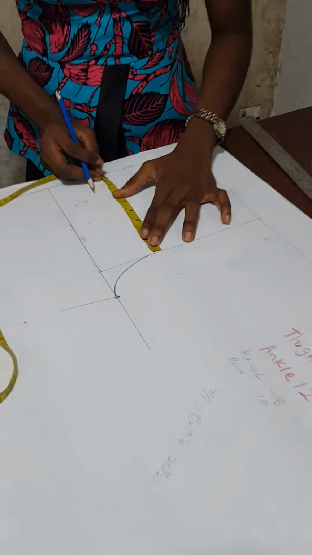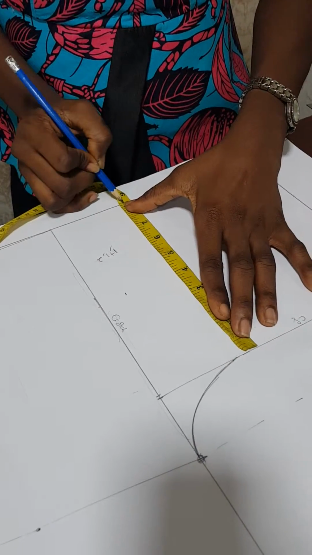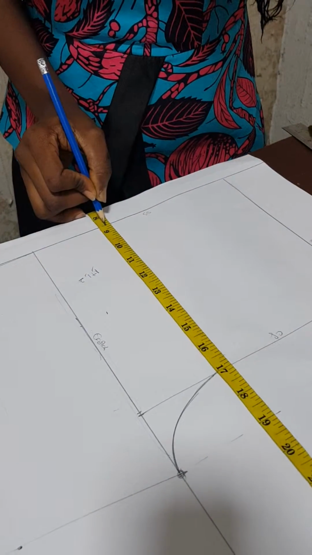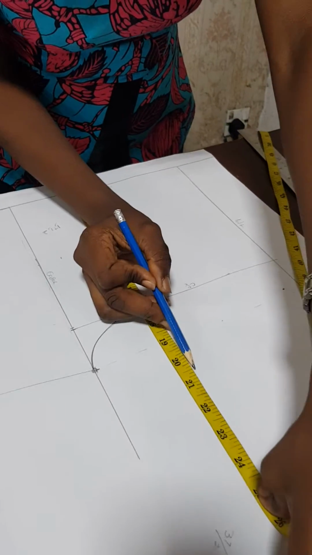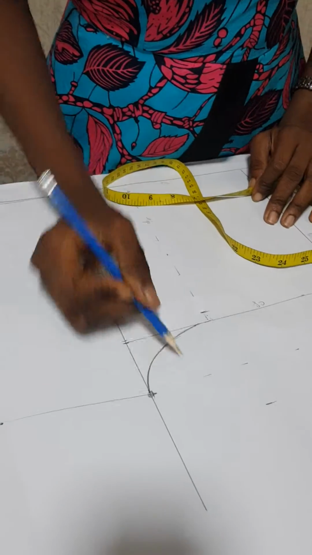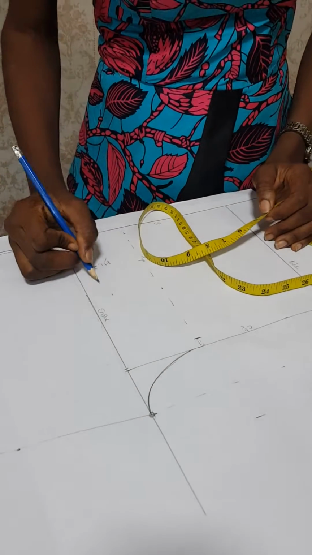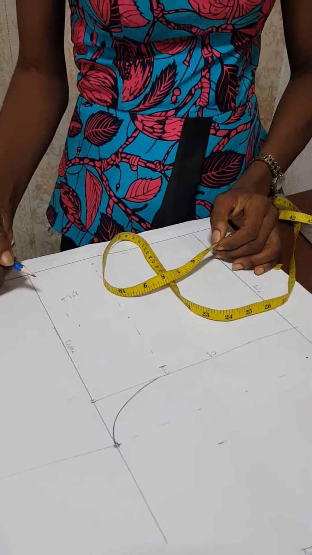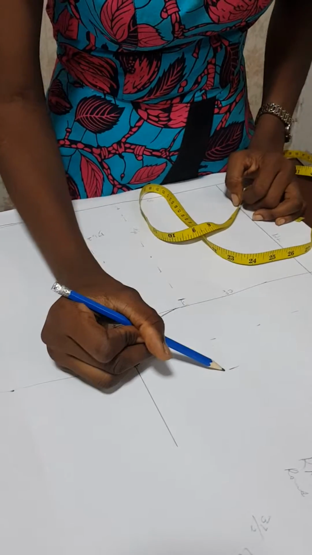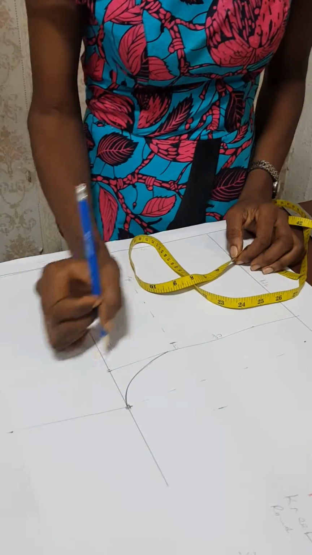Okay, so now watch closely what I'm going to do. For the front here, I have 8.5. Okay, I'm going to spin my tape all the way round, and then mark 20.5. Let me repeat what I just did again. So I said I have 1/2 inch allowance for the front. I have 1/2 inch for the side, which is 1 inch. Okay, I have 1 inch for the side of the back, and then 1/2 inch for the center back as well. So which is 1 plus 1 equals 2.